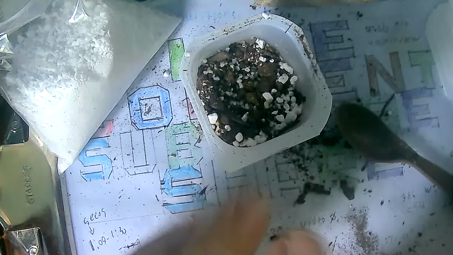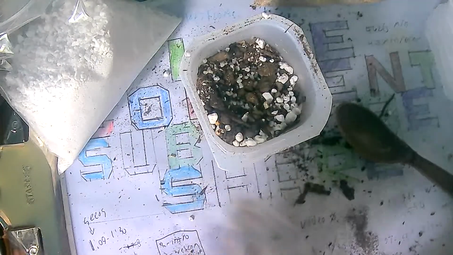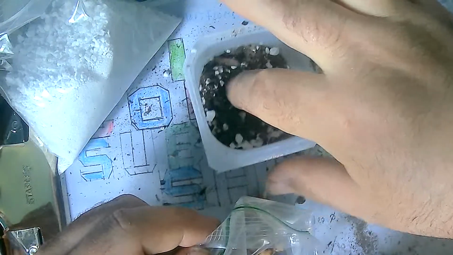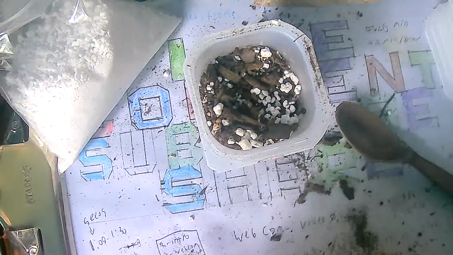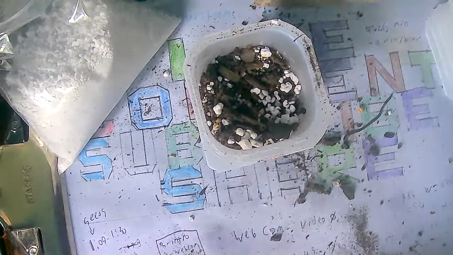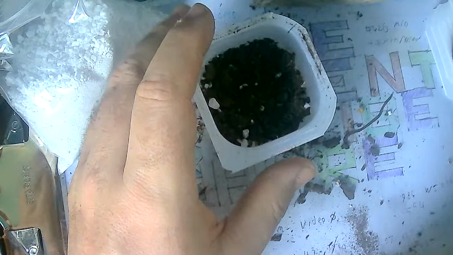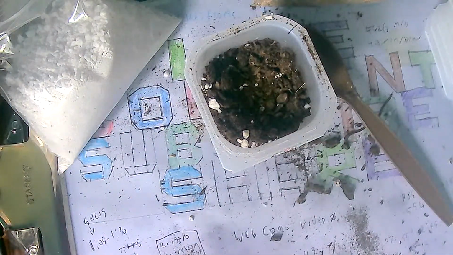1, 2, 3, go. Okay, so now I have some cherry seeds or cherry pits, and these are from store-bought cherries, so not sure if they have the ability to grow. Throw those in, and just top it off with a little bit more of this soil. And I'm going to put this in an area with a grow light for a few weeks.